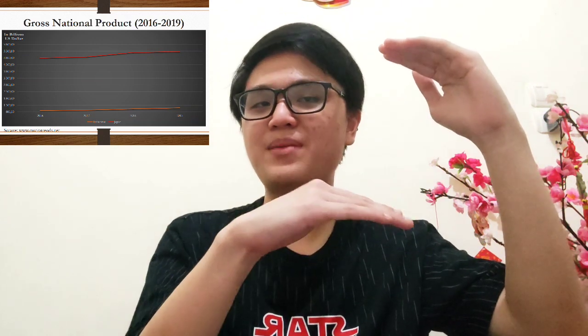Within just a glance, maybe you can draw a conclusion from these graphs. The conclusion is that there is a huge difference between the GNP of Japan and the GNP of Indonesia. But let's take a closer look. Let's take a look at Indonesia first.